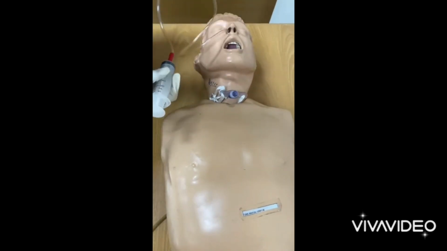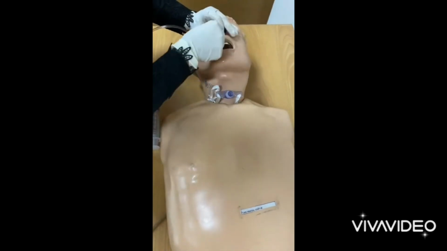Next, you have to secure this tube with the help of a tape to the nostrils.